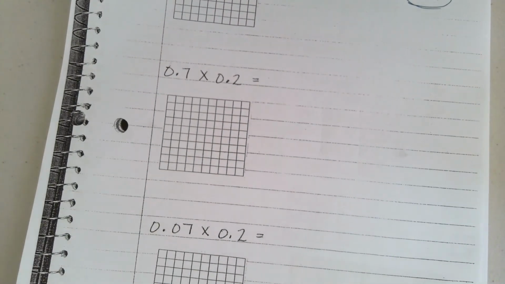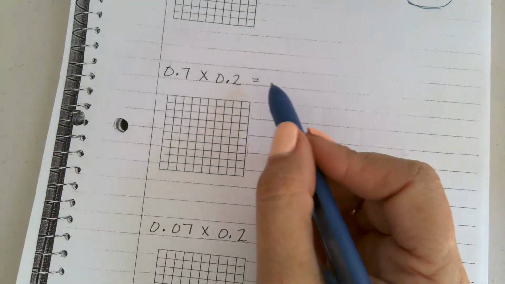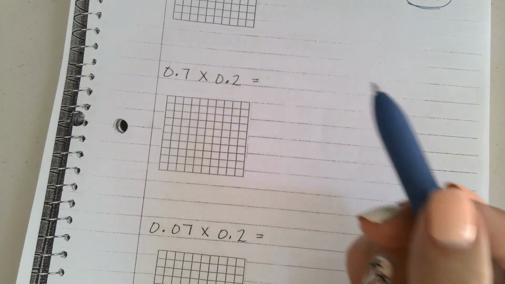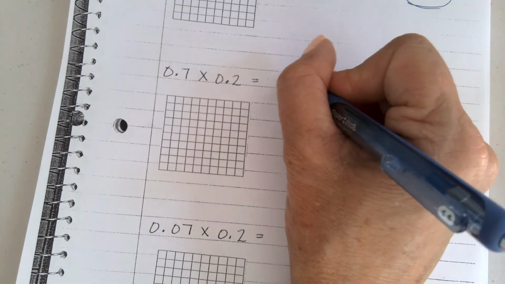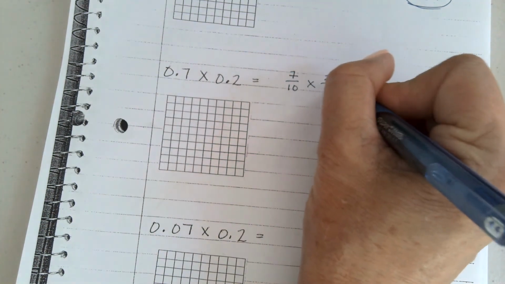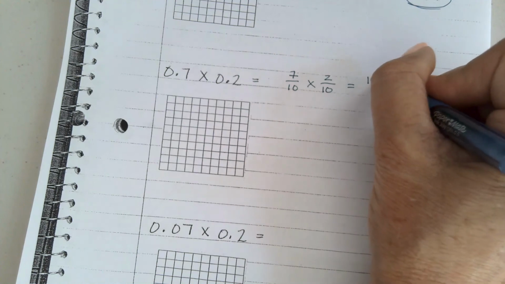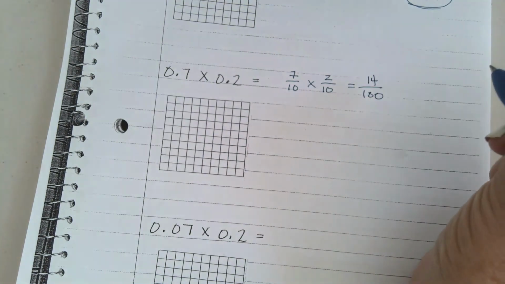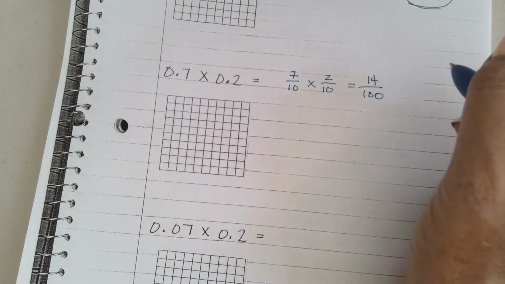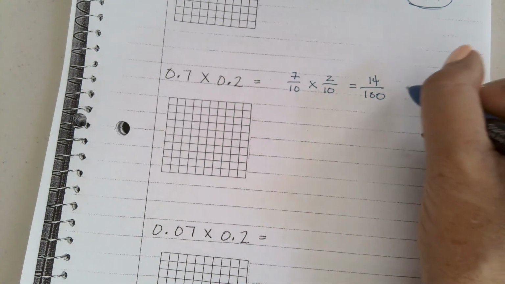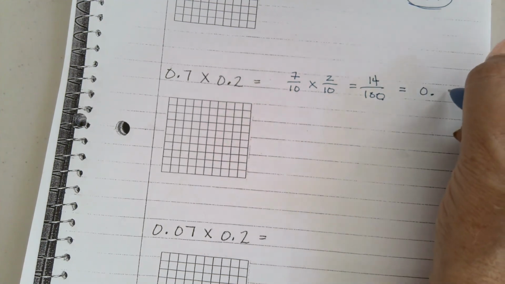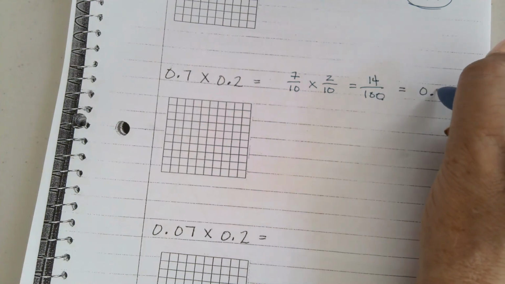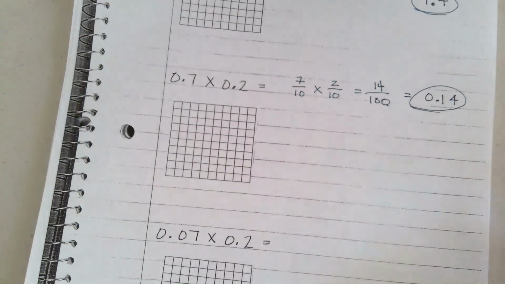All right, moving to problem B. So I want you to start off with, what does 7 tenths times 2 tenths look like as a fraction? Well, 7 tenths times 2 tenths is 14 100ths, right? So 14 100ths, what does 14 hundredths look like? Well, remember, our 4 has to be in the hundreds place, and the 1 has to fill in front of it. Correct?